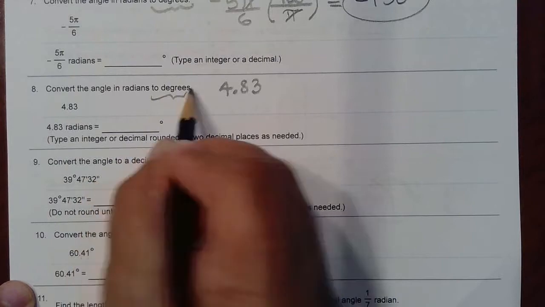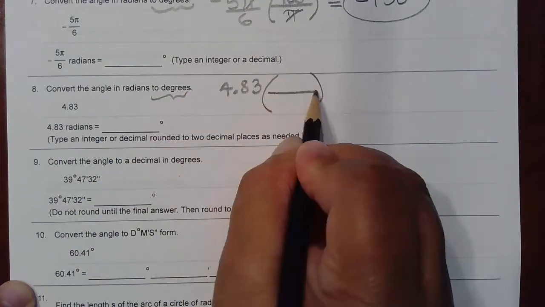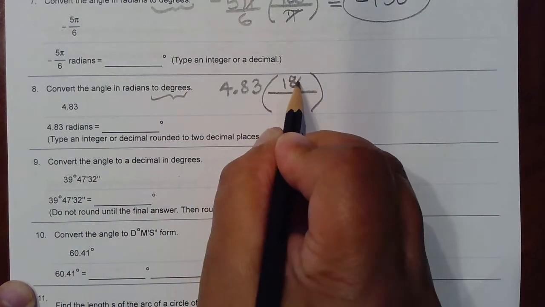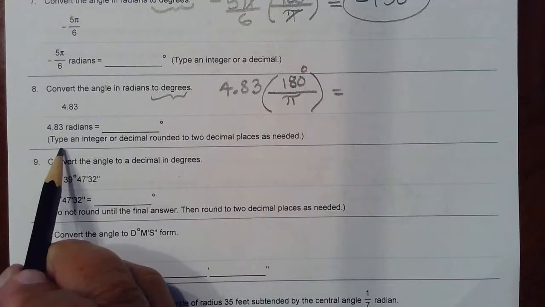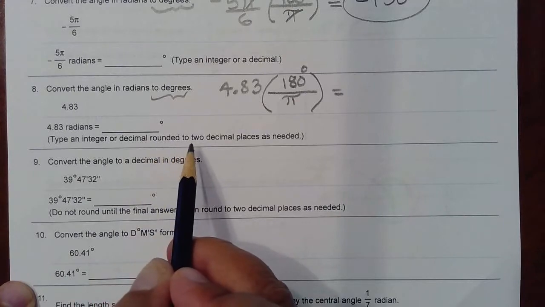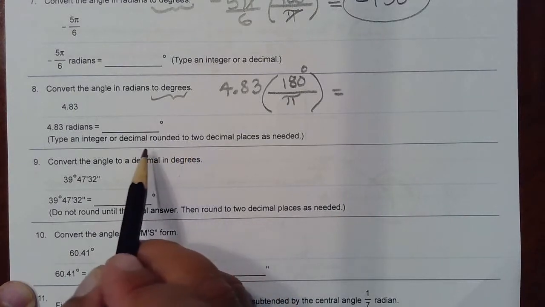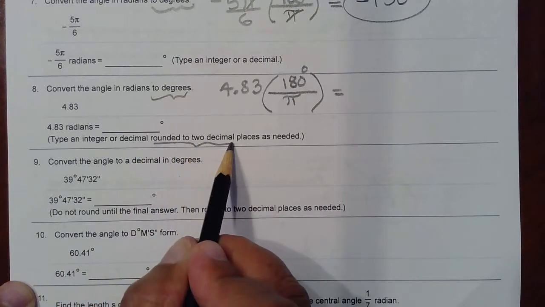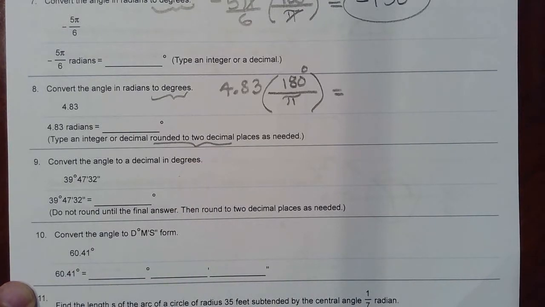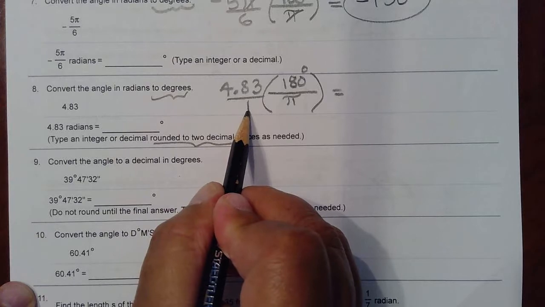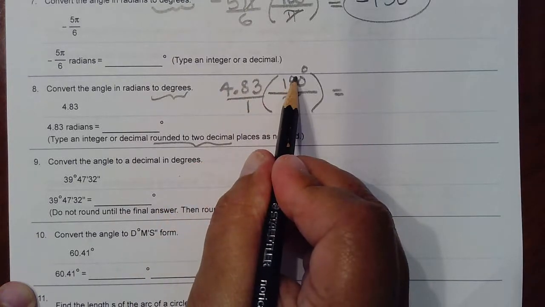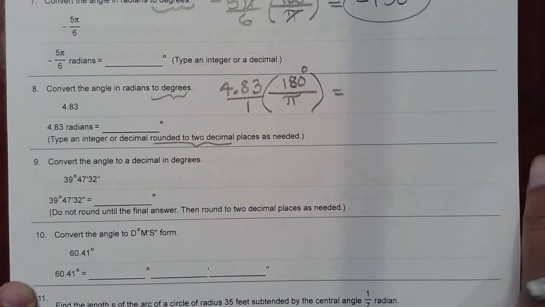If you're going into degrees, as I've said in the last 4 examples, you put degrees at the top, pi down here. Only this one, notice that now all of a sudden in this problem, as opposed to the last 4 I've done, it actually now says round. Therefore, every single number is going to be pressed into the calculator. Everything goes into the calculator. This is 4.83 over 1, so it's top times top, and then there's only one divisor, dividing by pi.